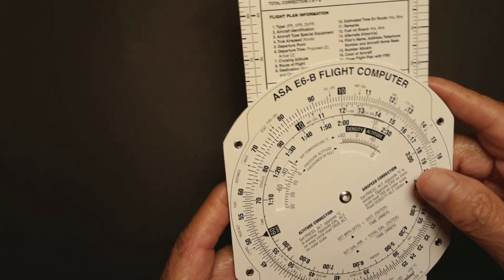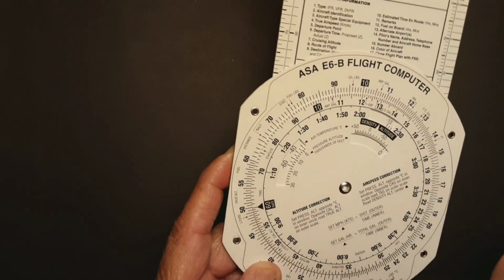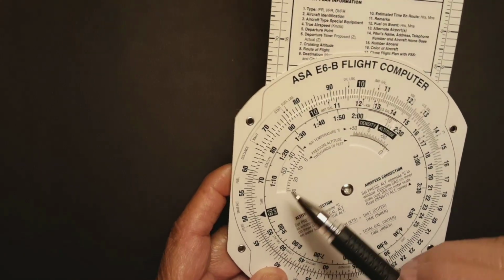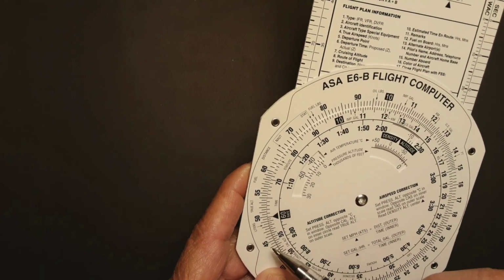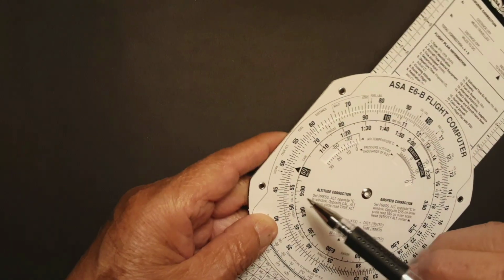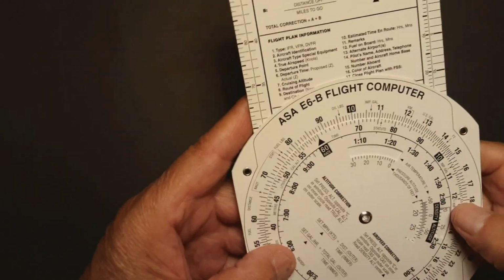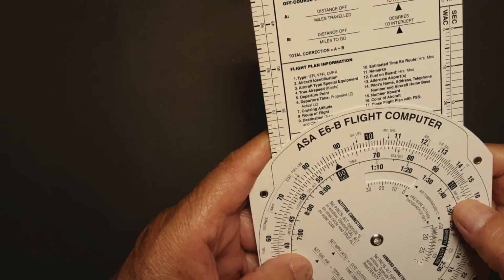So if the pilot has a plan to travel about 40 minutes, okay? Let's try 40 minutes. See, we see 40 minutes. We see 45, no. Okay, now we have another example, but this time we have to calculate fuel.